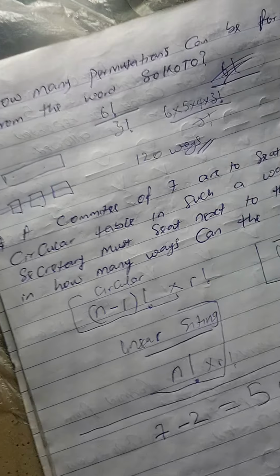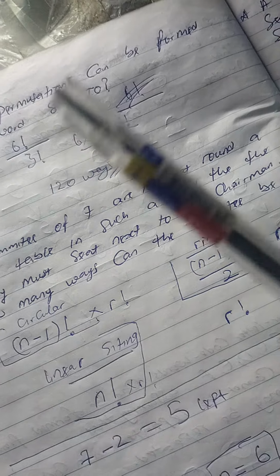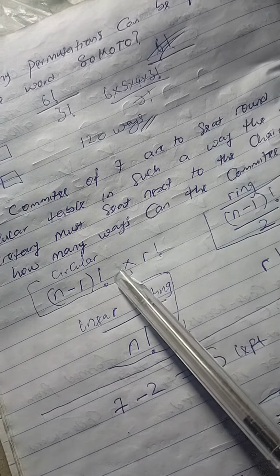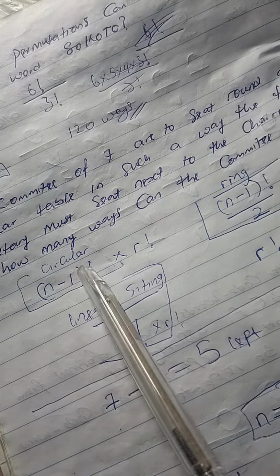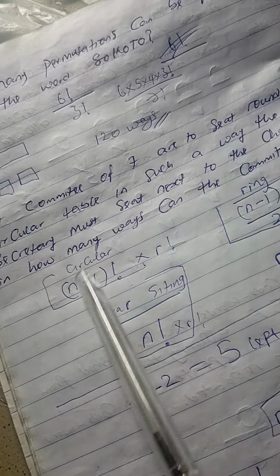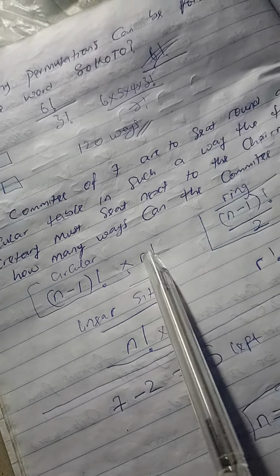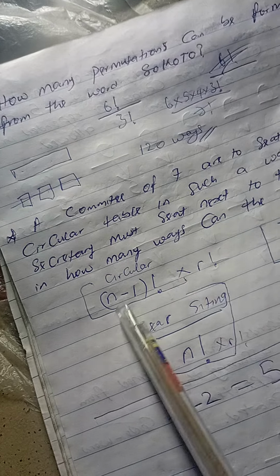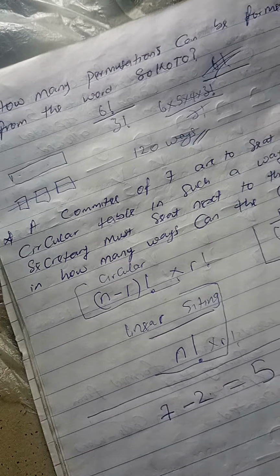But assuming the question says a committee of 7 are to sit around the circular table, in how many ways can the committee be seated? You just use N minus 1 factorial times R factorial. Because no one is sitting together, your N will be 7, so that's 7 minus 1, which is 6 factorial. Since no one is sitting together, R is 1, they are just sitting one by one. So it will be 6 factorial times 1. Is that clear?